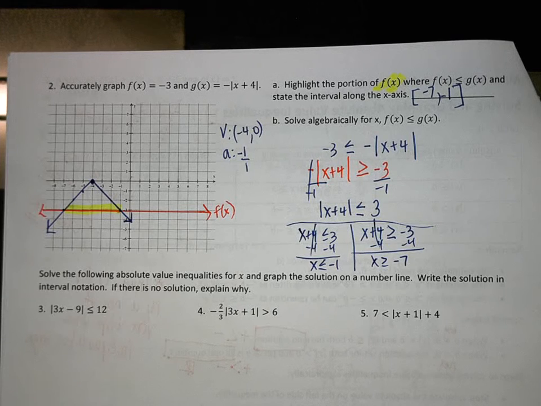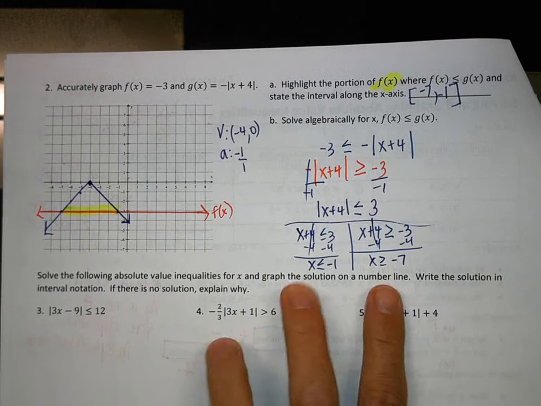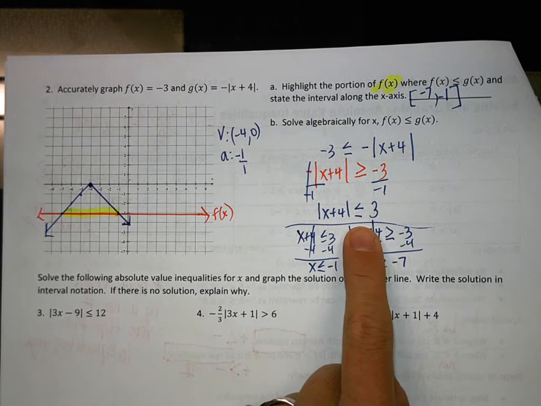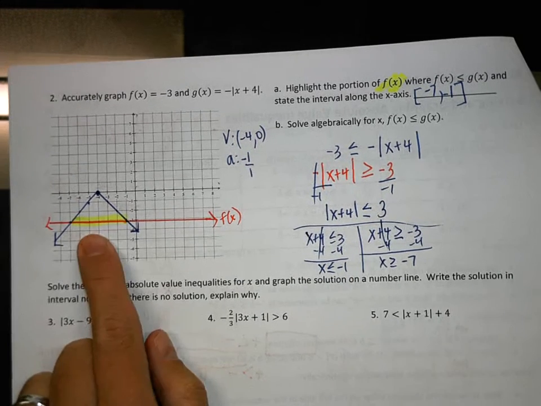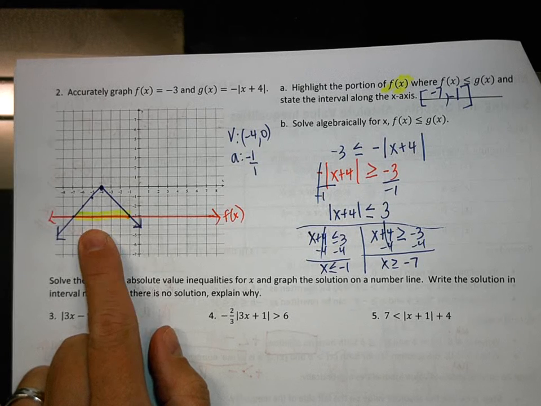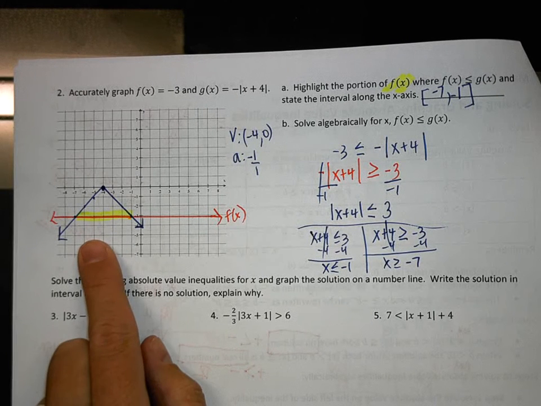Do you see how this was an and problem? It's less than, so it's an and. So the answer is where the two graphs overlap. We can see on the graph how it's the two graphs overlapping right here. Yes? Okay.